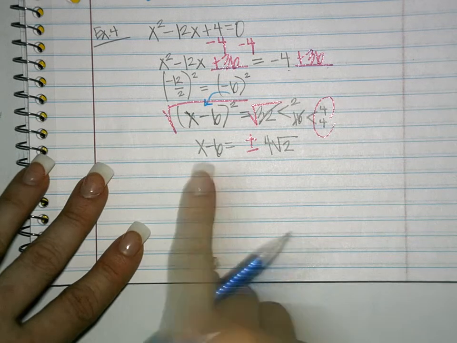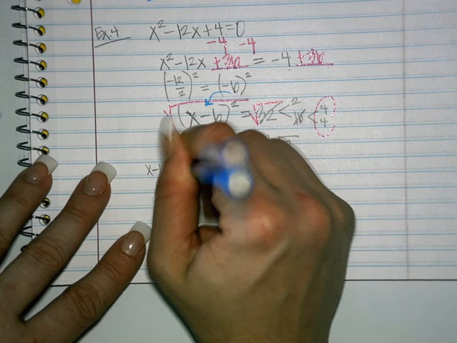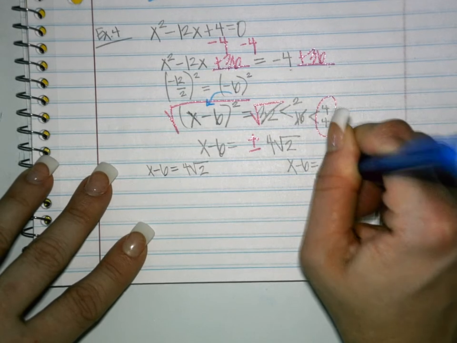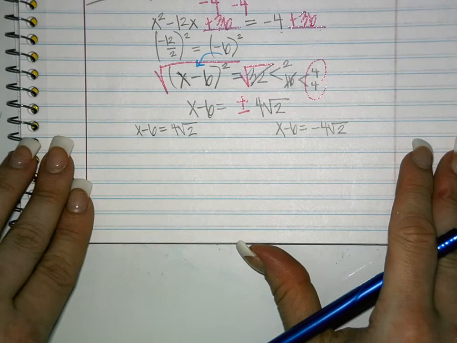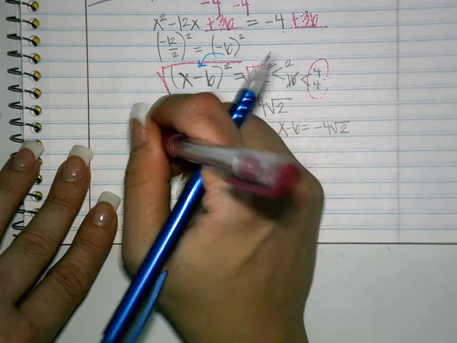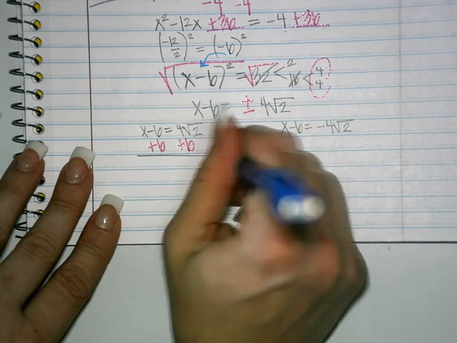Then break this into 2 separate equations. So x minus 6 equals 4 root 2, and x minus 6 equals negative 4 root 2. Use the additive inverse, so that means move the 6, so add 6 to both sides. If there are any like terms, you should combine them.